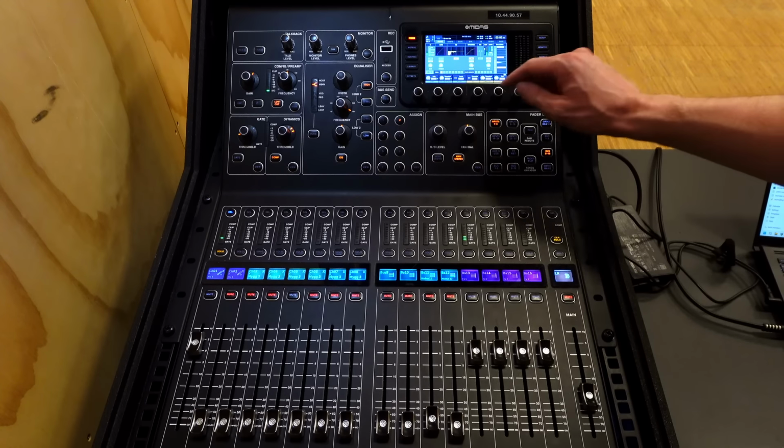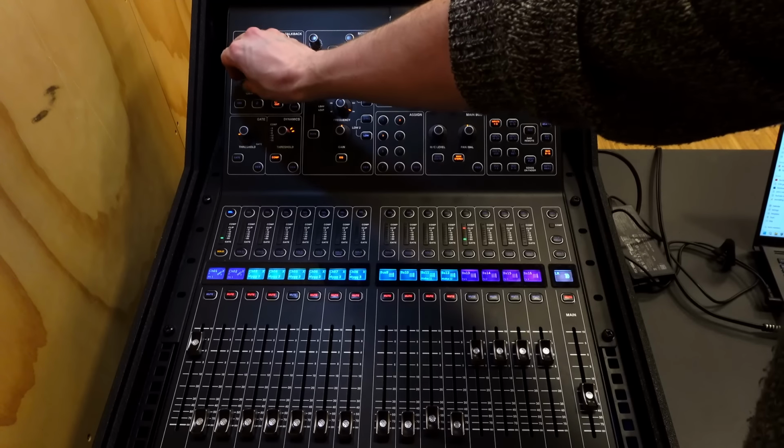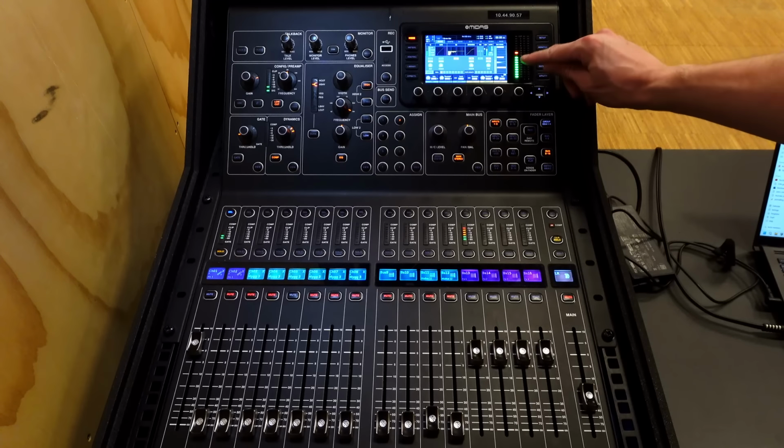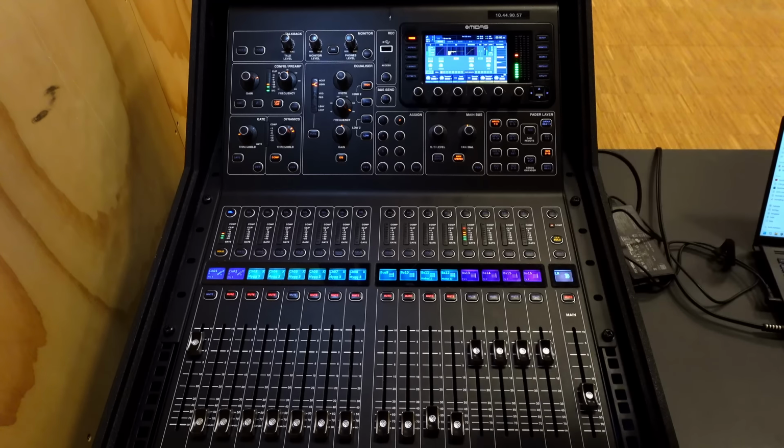The reason we do this is to give us headroom in case that signal gets hotter, gets higher when it comes into the mixer, because we absolutely do not want it to get to 0 because that's clipping. On a digital mixer, we aim for -18 to sort of give the impression of the same amount of headroom that we used to have on analog mixers.